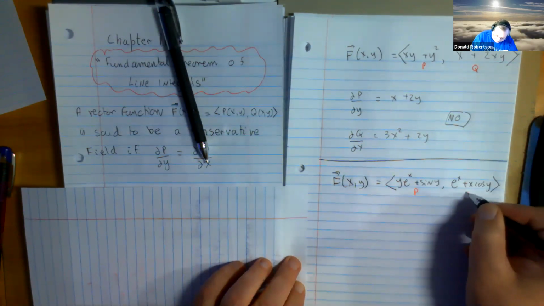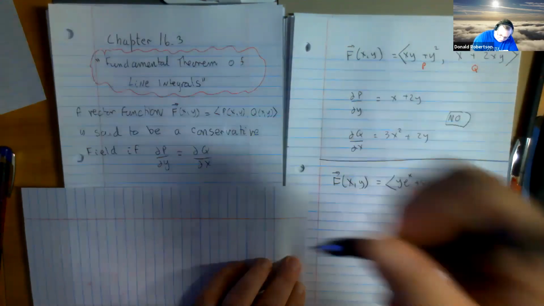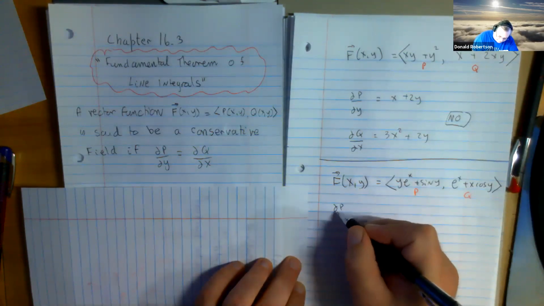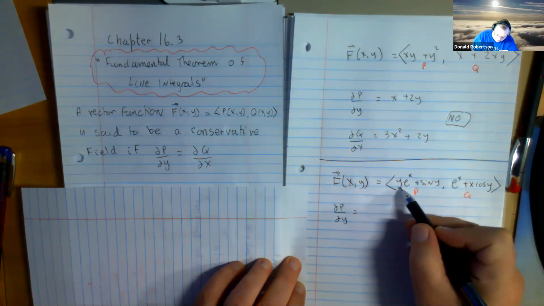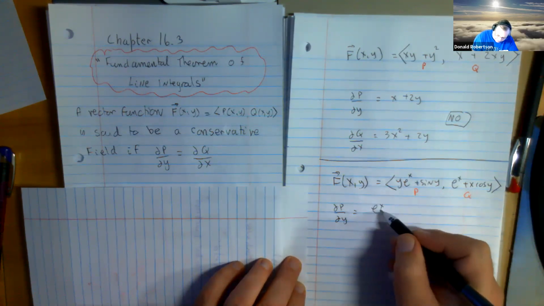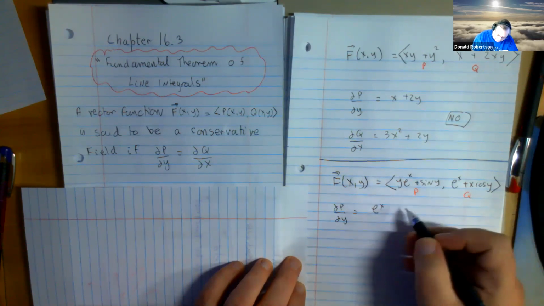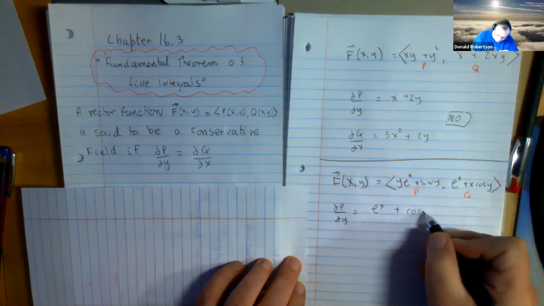This will be P, this will be Q. So the partial derivative of P with respect to y: if you differentiate y e to the x with respect to y, you get e to the x. And if you differentiate sine y with respect to y, you get cosine y.